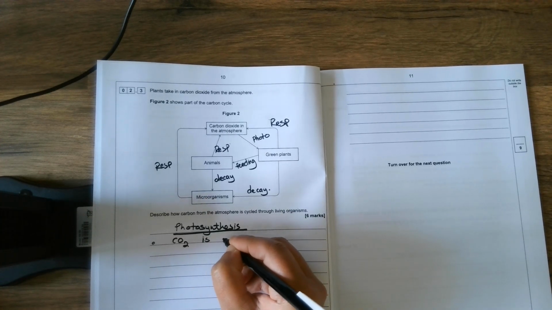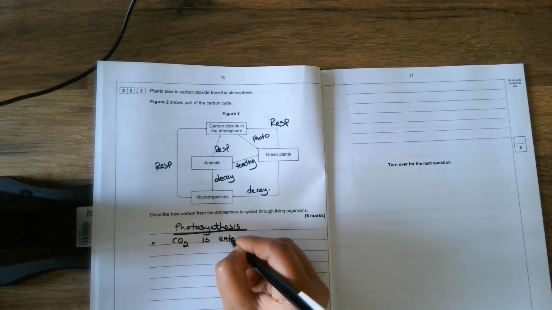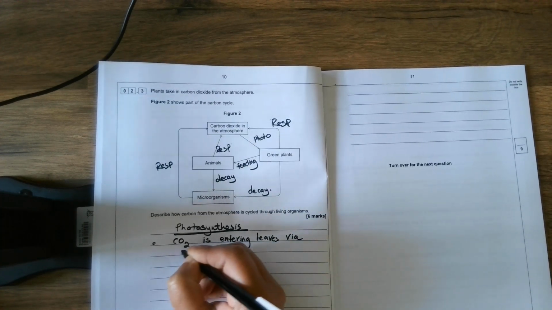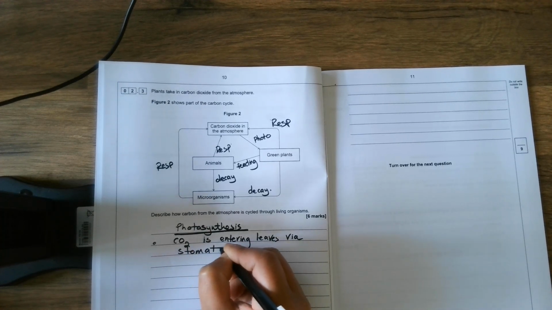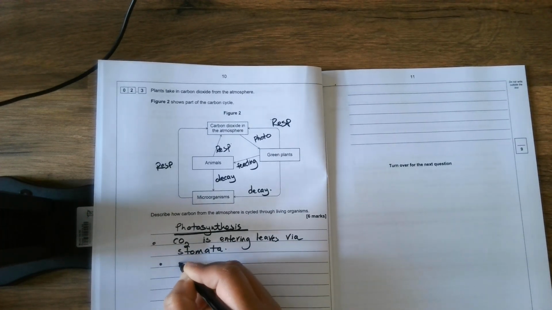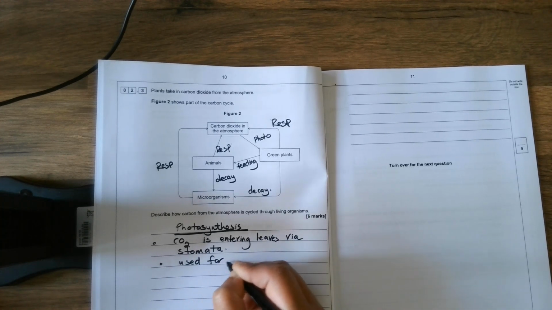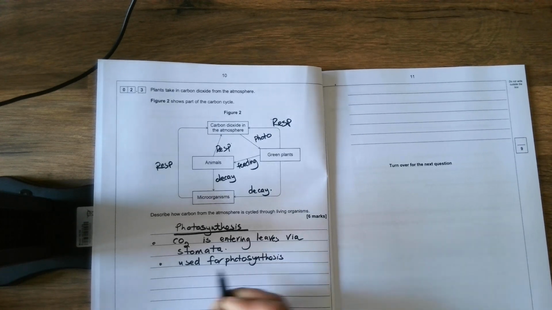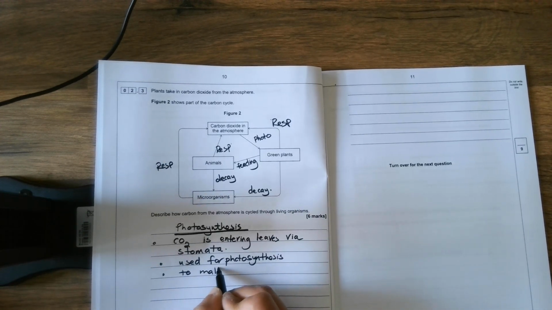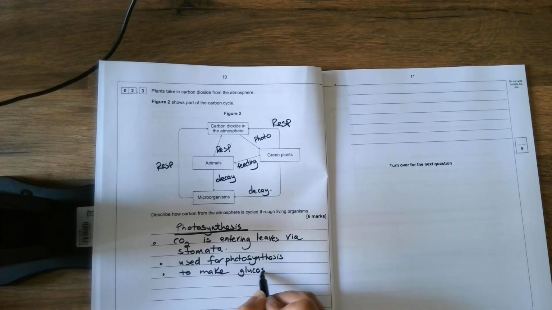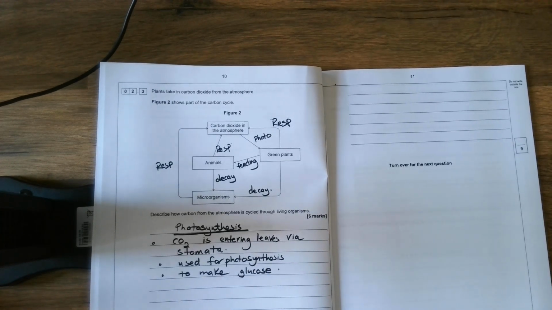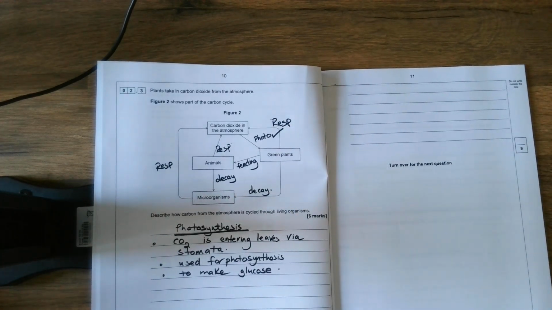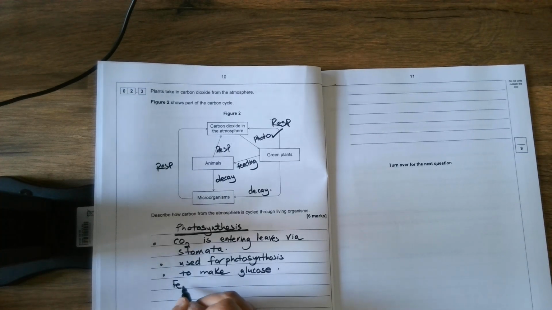is entering leaves via stomata, and it's being used for photosynthesis to make glucose. That should be enough for photosynthesis. Let's move on to tick off each process once you've covered it. Let's go to feeding.